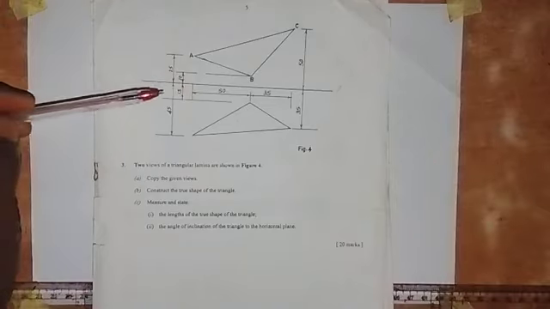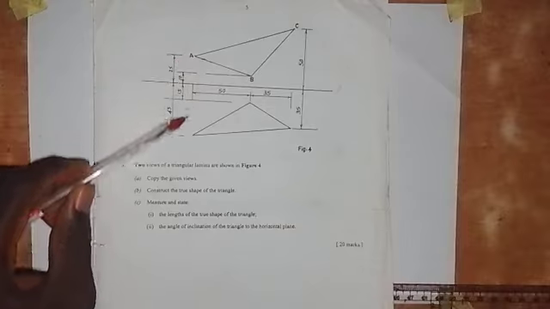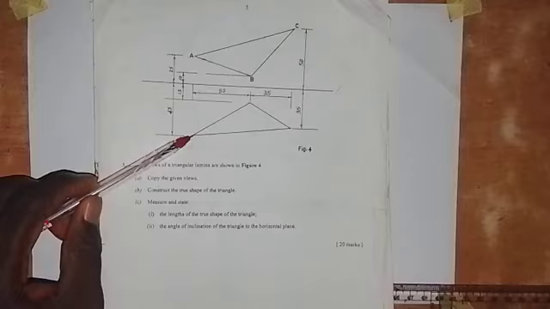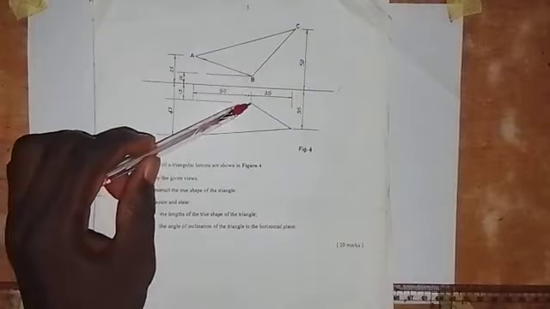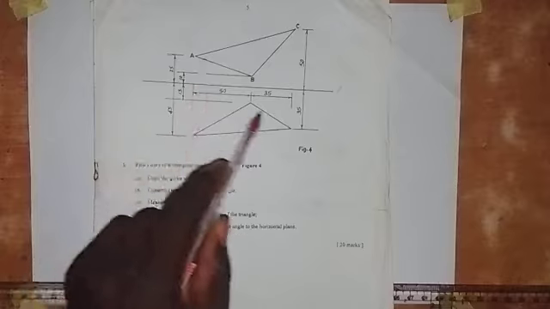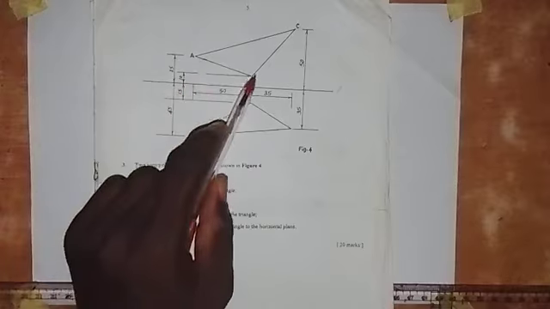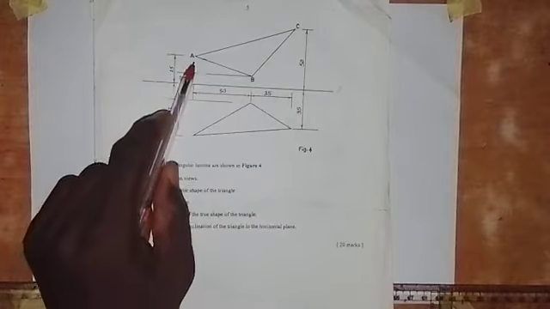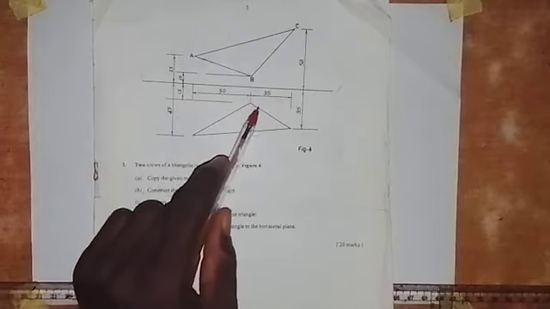Now for the horizontal dimensions, let's talk about it. This is point A here, and we also have this point to be point A, though it is not written. And this is point B here, and this is point C here. We also have B here and C here. They are also not written. So for the dimensions on the horizontal, from A to B is 50 millimeters, and from B to C is 35 millimeters.